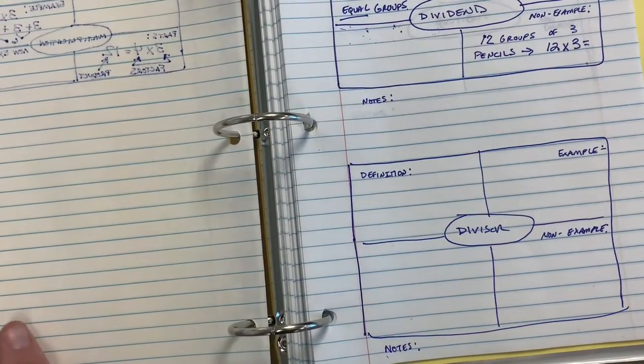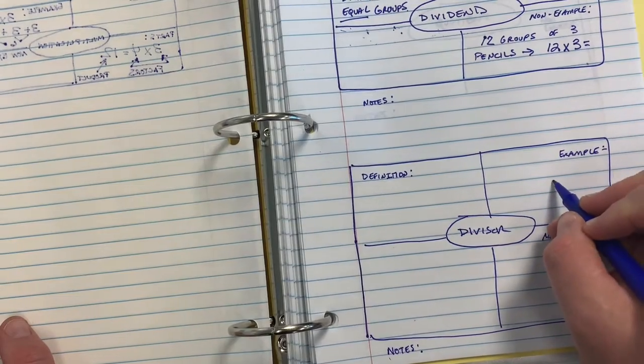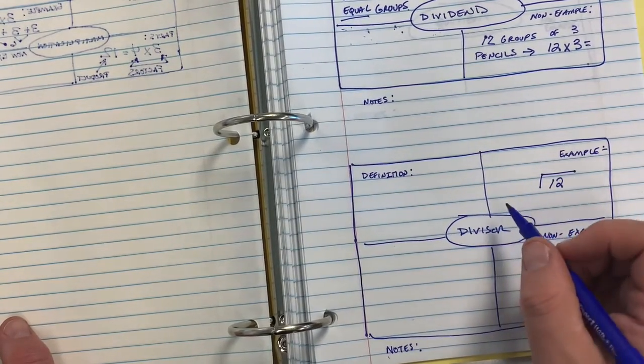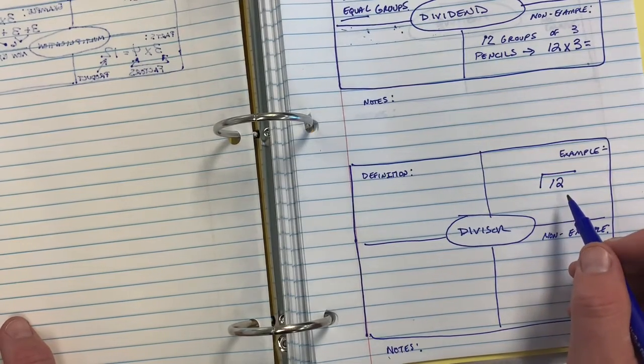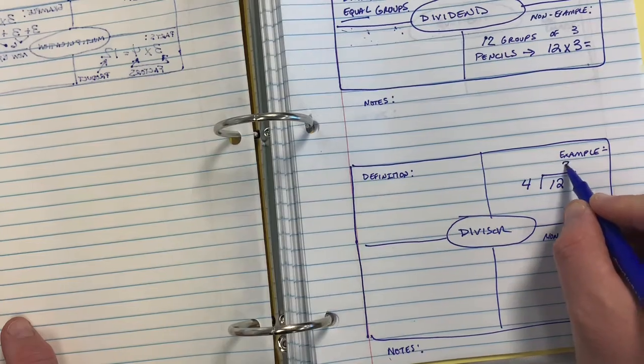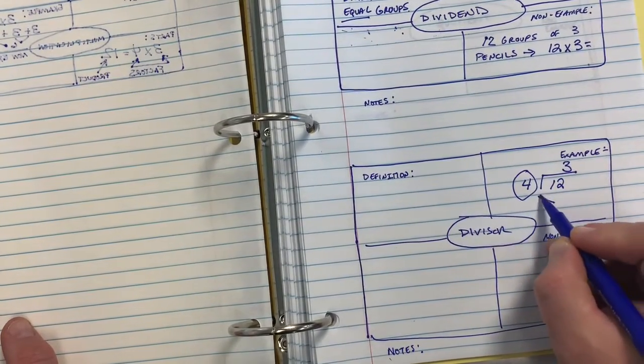Hop on down. The next part of our problem is going to be the divisor. So let's do our same problem here. We've got 12 as our dividend. We'll put our vinculum in to show we're doing division. And then we've got the 4 and the 3. Now my divisor is actually going to be 4.